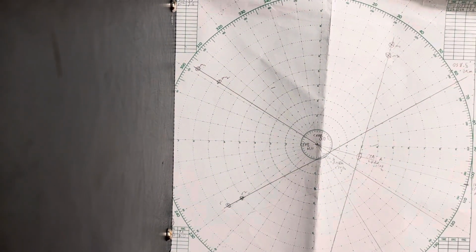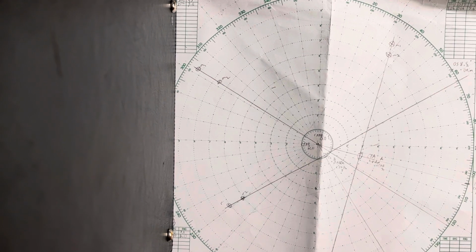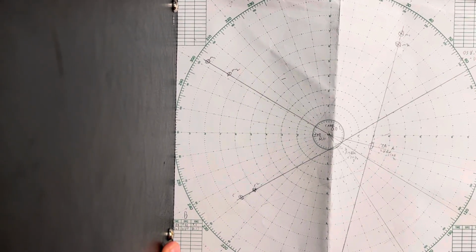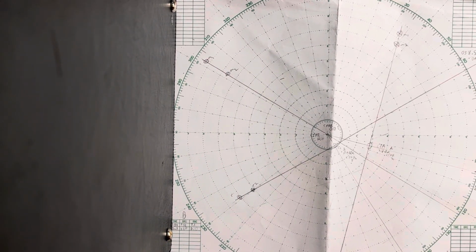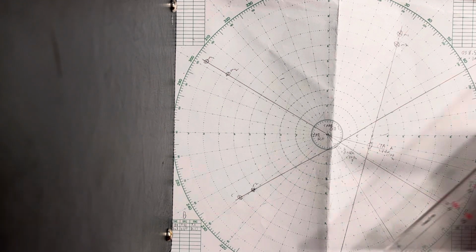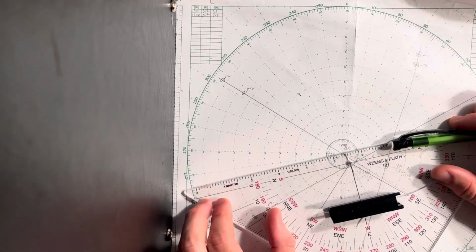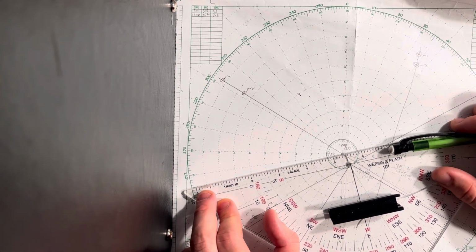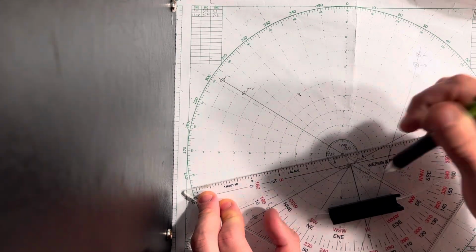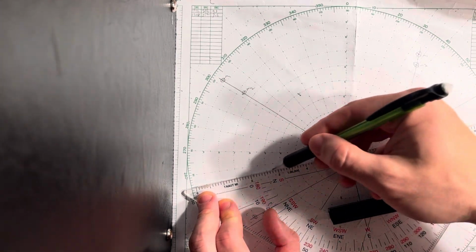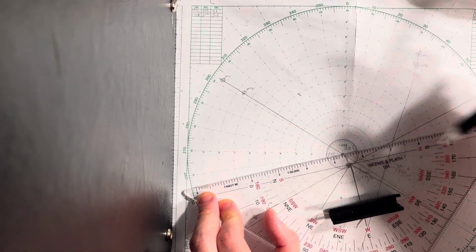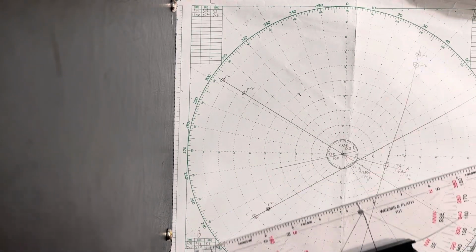So for this problem, let's say we're on course, I don't know, 255 and a speed of 15 knots. So firstly, we're just going to plot our course here. There we go, that's 255 right there. And we're going to draw it out with a length that is equivalent to 15 knots.